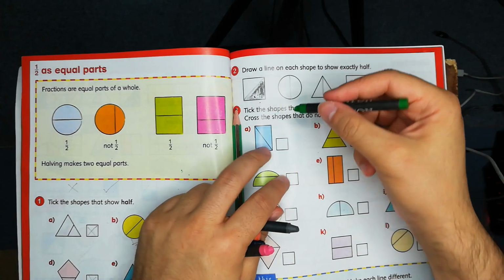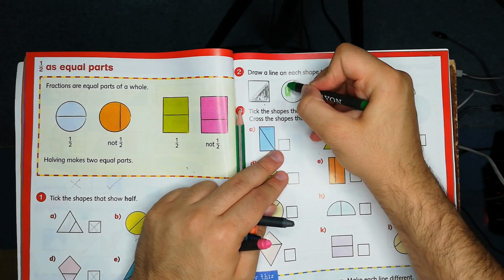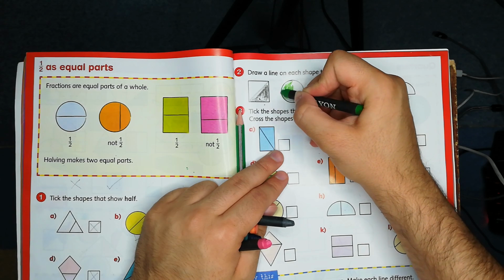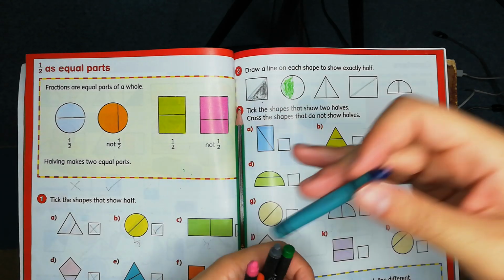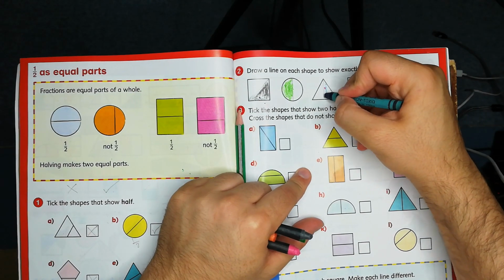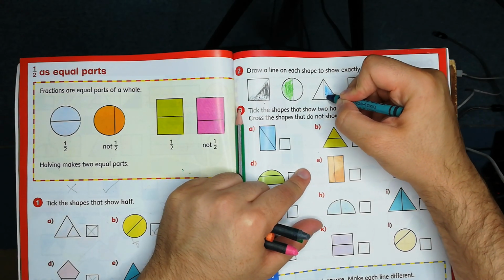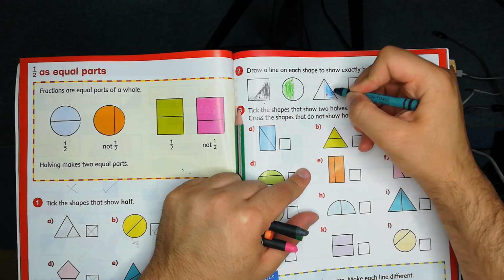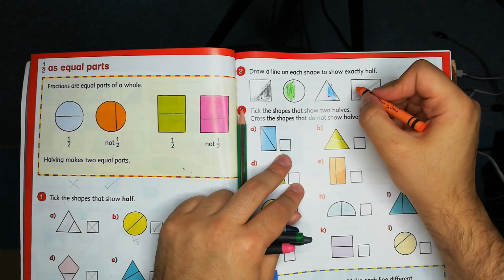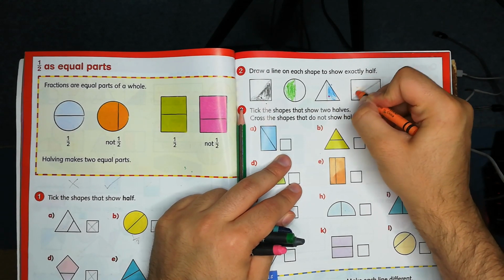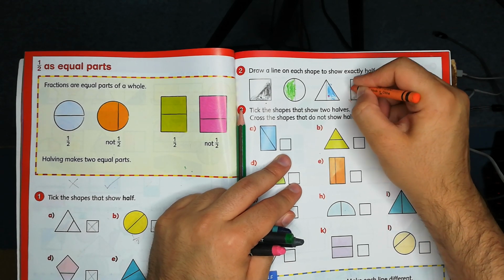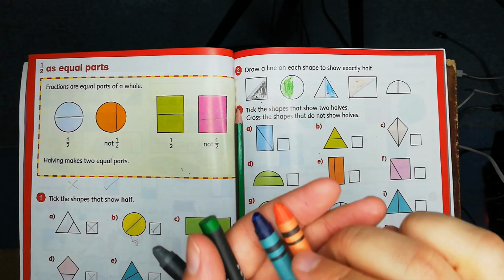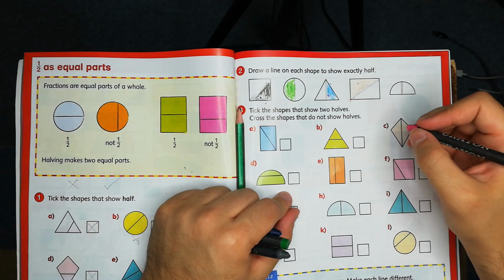Okay, then we have green. Again, you can color any side that you like. It doesn't have to be the same side that I'm coloring. As long as you don't go outside of the lines and you only color one half, your answer is correct. Take your time coloring, you don't have to do it fast. You can always pause the video and you can color at your own pace.